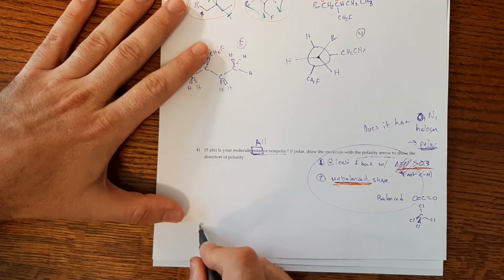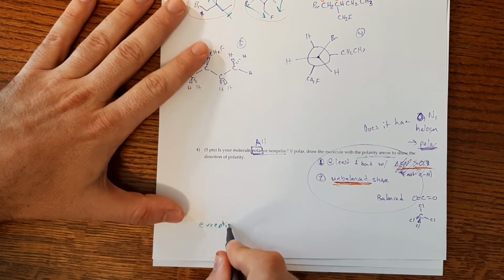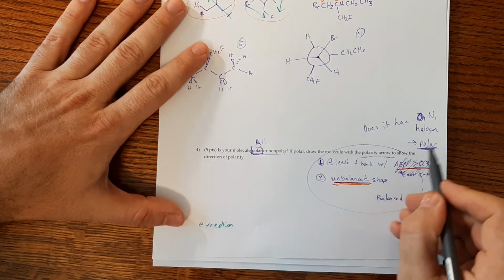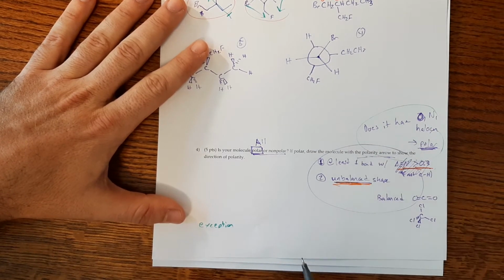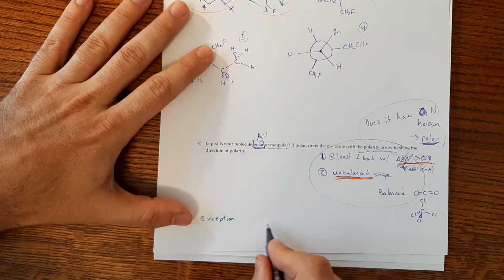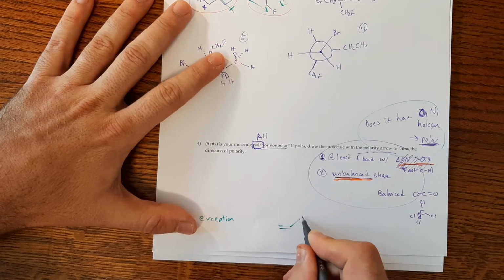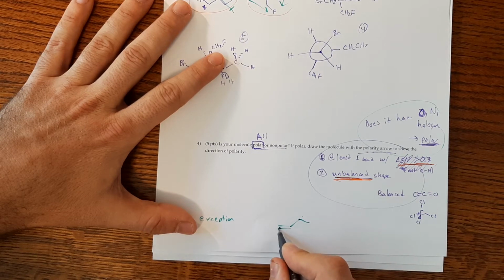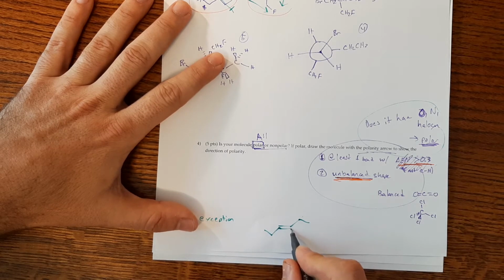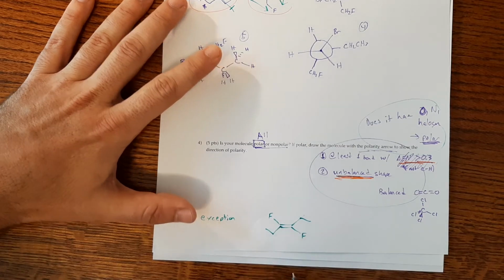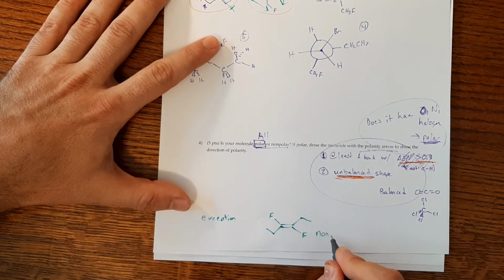All right, so one other little exception to this that we were talking about would be if you had a trans bond, like if you had a double bond and you had some more carbon chain over here and some more carbon chain over here, but on these sides you had something like a fluorine and fluorine. So that would essentially act as nonpolar.